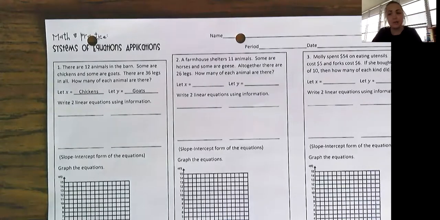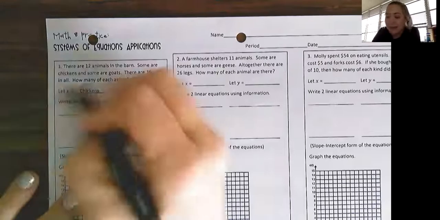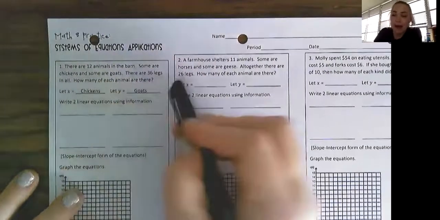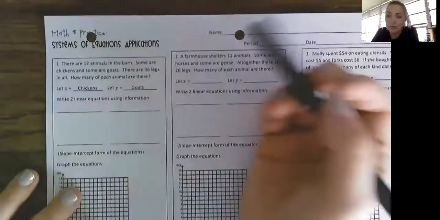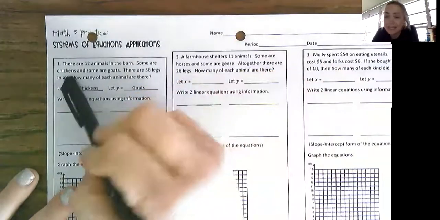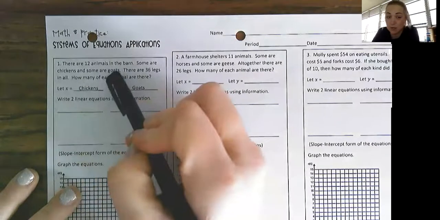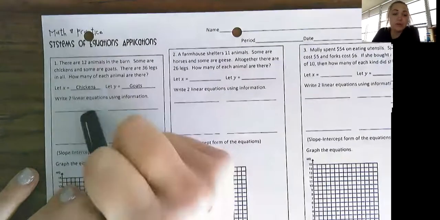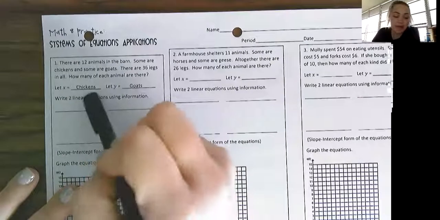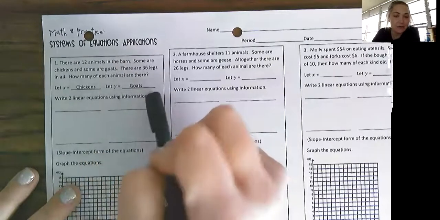So on each of these problems, you're going to start by setting x equal to the first unknown, and y will be the second unknown. Now, I always call the first unknown whatever the first thing was that they talked about. So it says some are chickens. They said that before they said the word goats, which is why x was chickens and y was goats. So let's write two linear equations knowing that we're talking about chickens and goats.